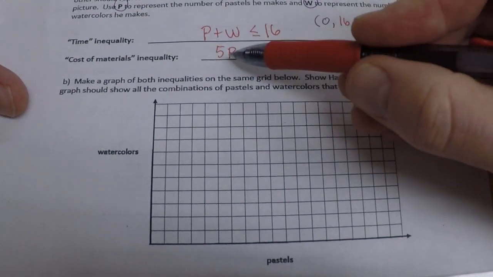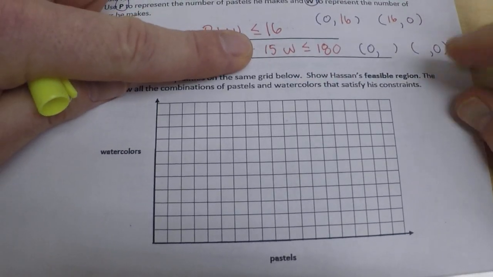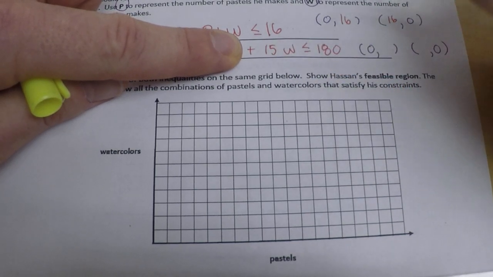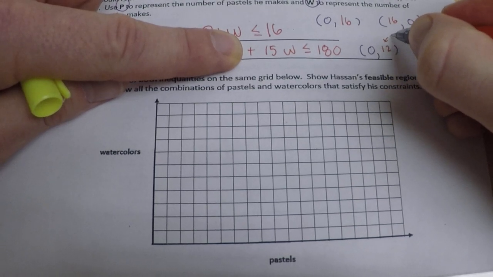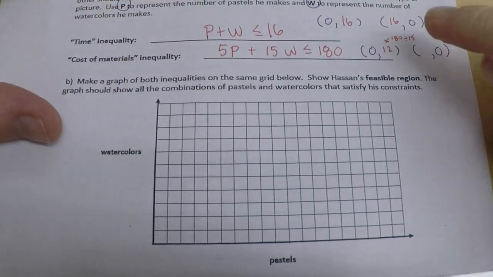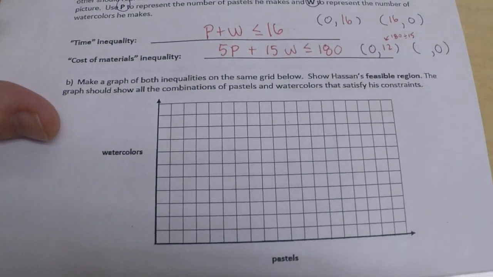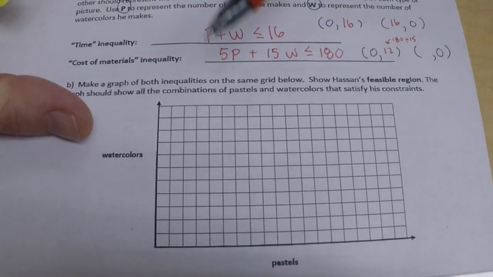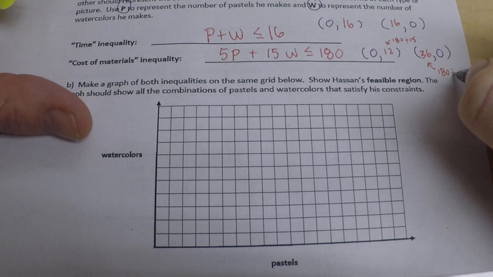All right. For this one, if I put 0 in for P, then this is gone. So it's a positive 15W. 180 divided by 15 is 12. So if you didn't know that number, you just type in your calculator 180 divided by 15, and it will tell you that number. This one here, if we put 0 in for W, then that's gone. And we have 180 divided by 5, which is 36.